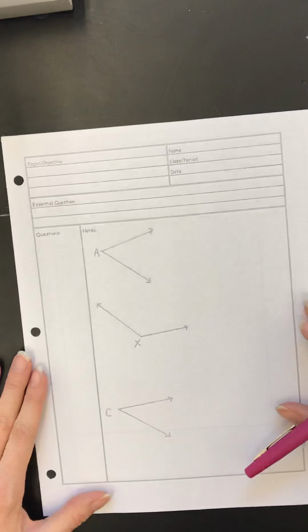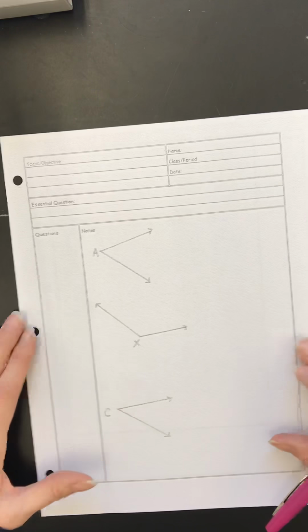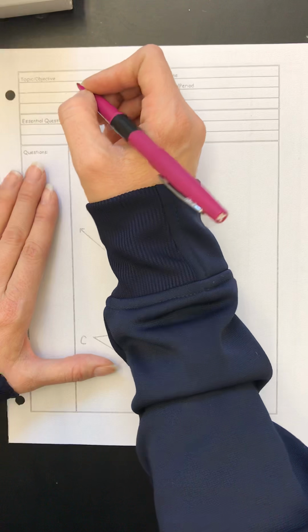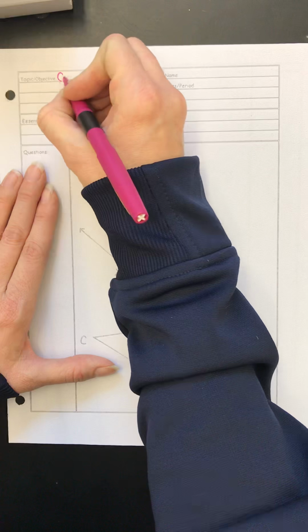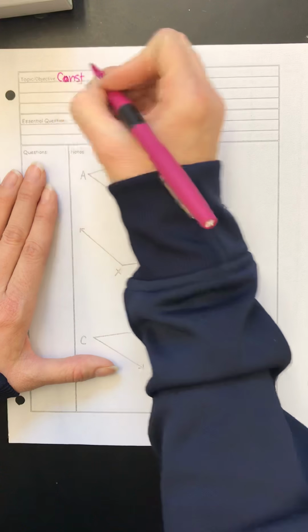Okay, we're talking about angles today, and we're going to be constructing congruent angles using a compass and a straight edge. So let's go ahead and write down our objective for today. We're going to construct, that's an O, I'm sorry about that.